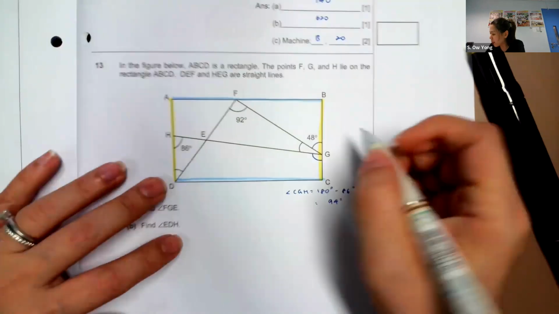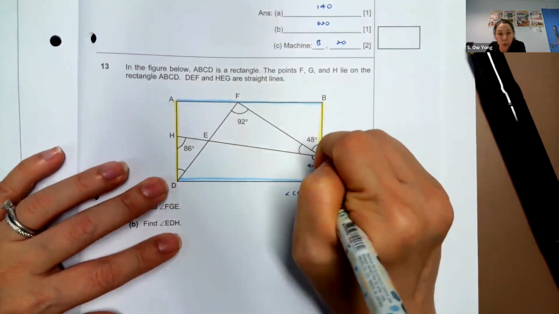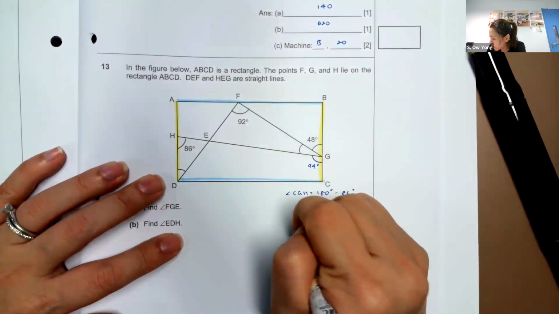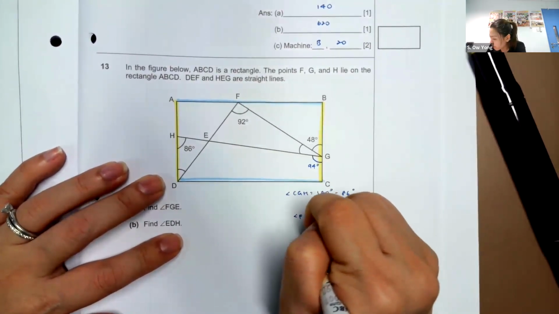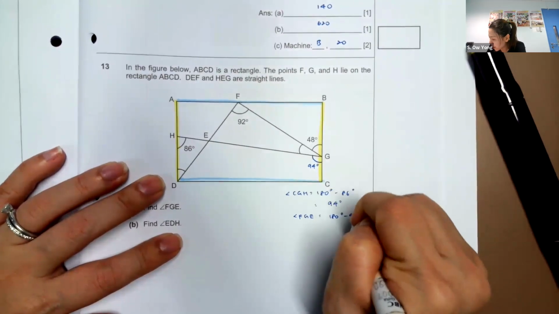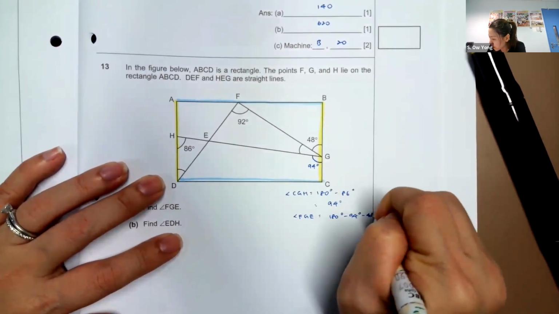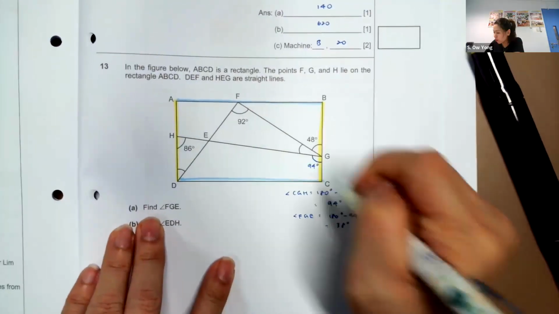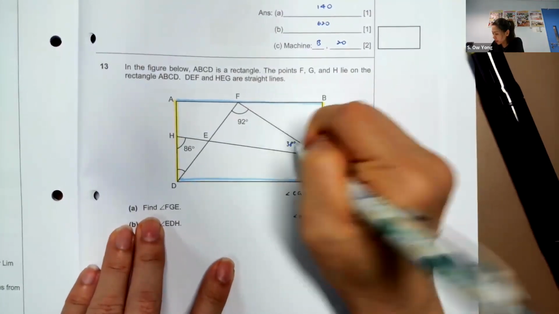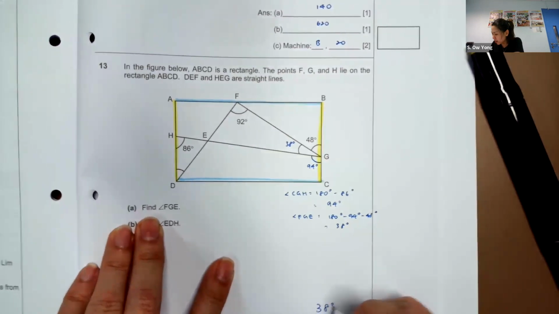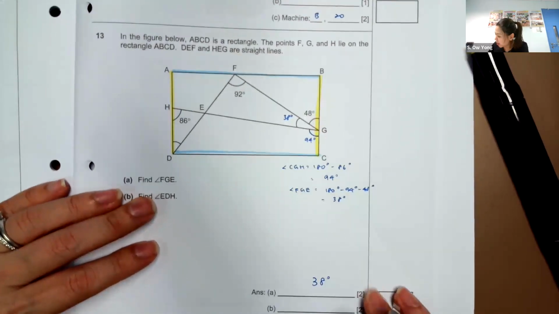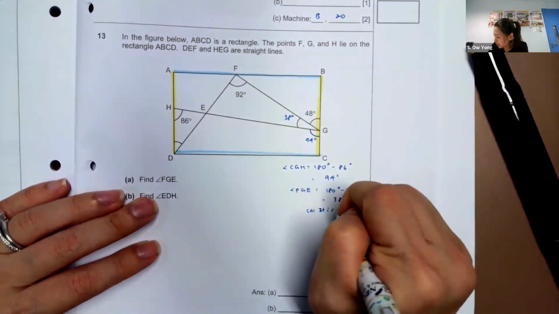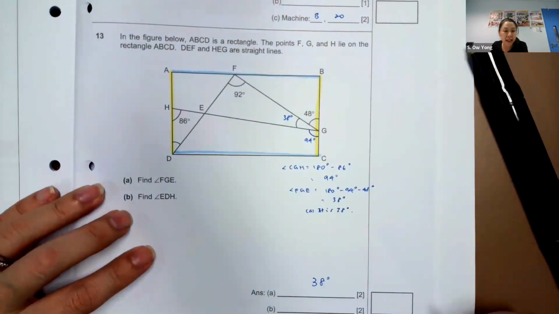So I label it in. Once you know this is 94, according to angles on a straight line, you can find FGE by taking 180 minus 94 minus 48, which is 38 degrees. Then I write the answer here, and I write part A. The answer is 38 degrees.